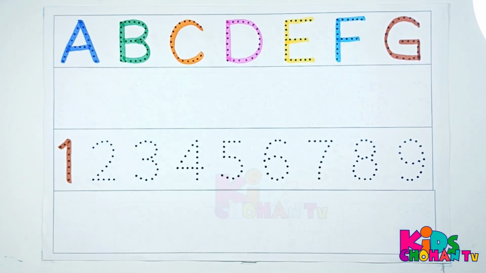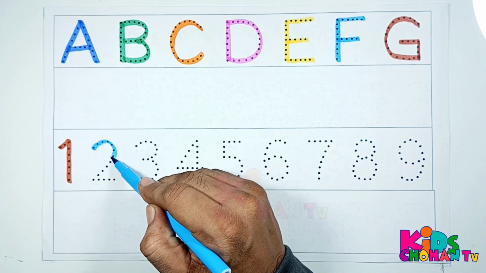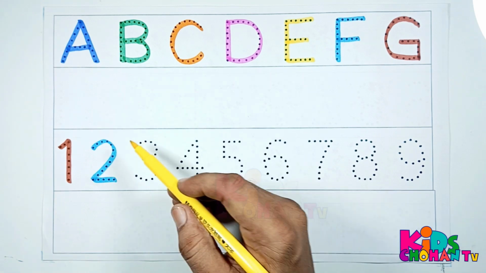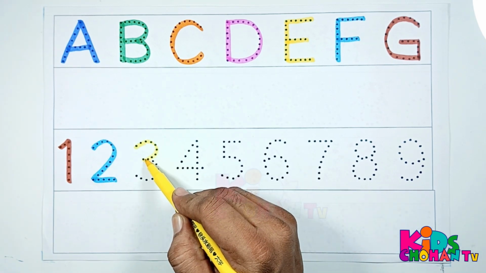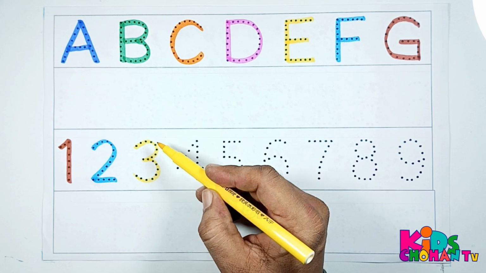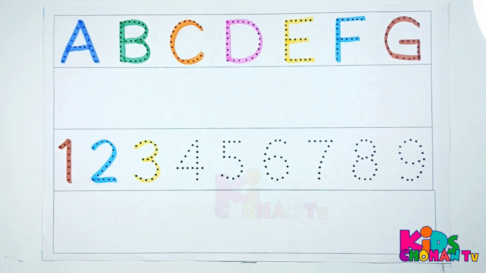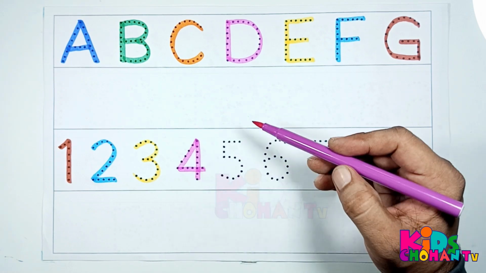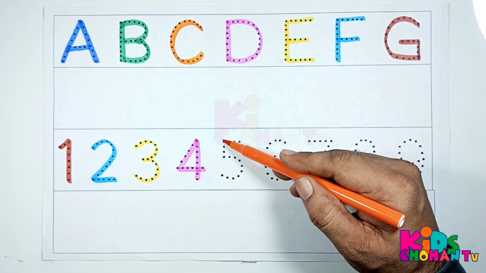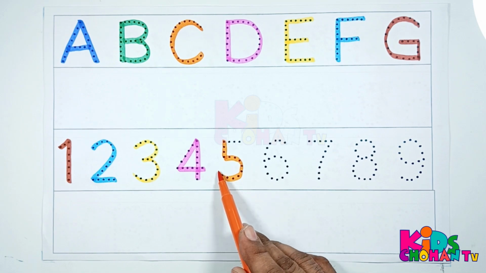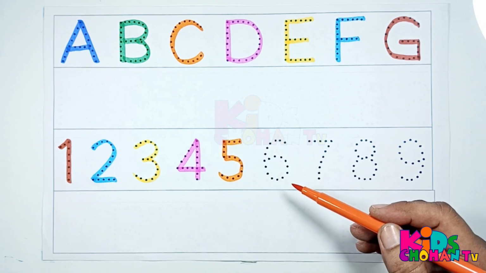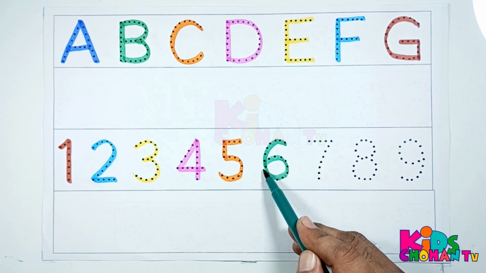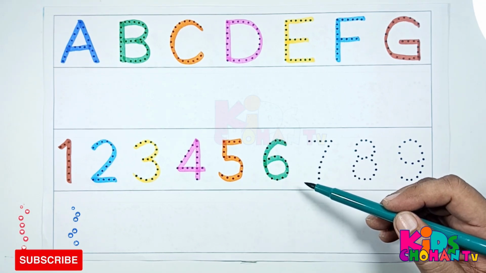O N E 1. 2. T W O 2. 3. T H R E E 3. 4. F O U R 4. Number 5. F I V E 5. Number 6. S I X 6.